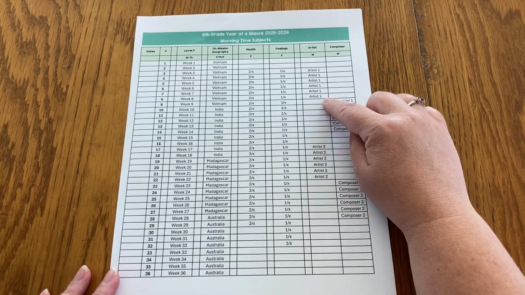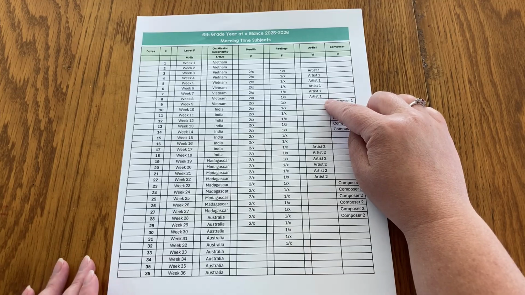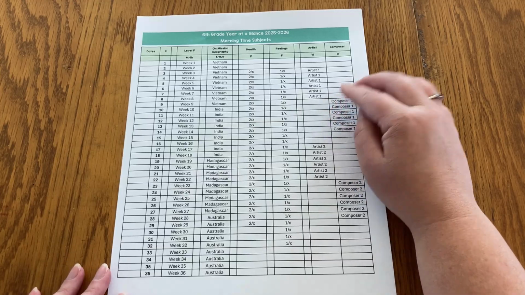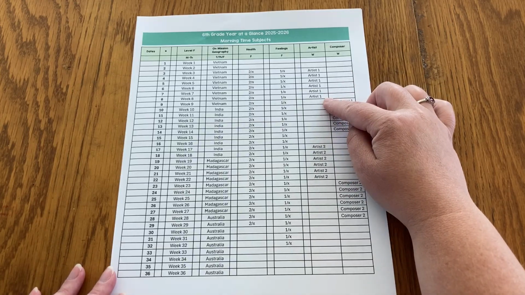And this coming year, I'm going to be using their artist studies, where you can get art prints for like 25 different artists. So that is what we're going to be doing for morning time.